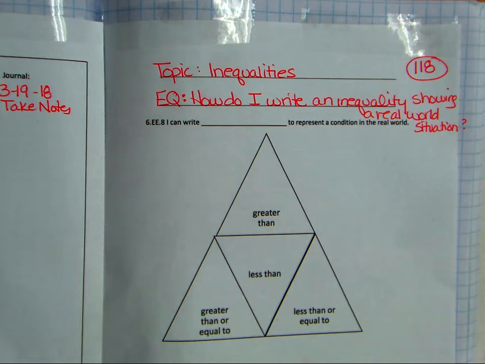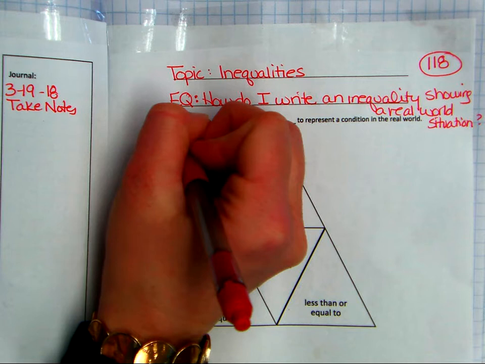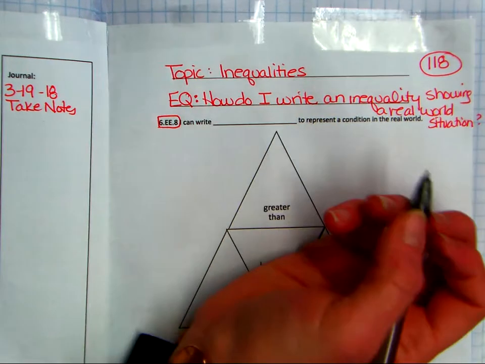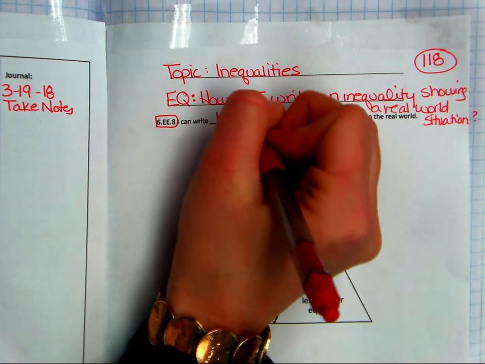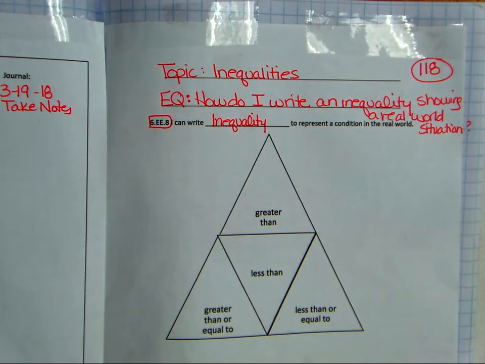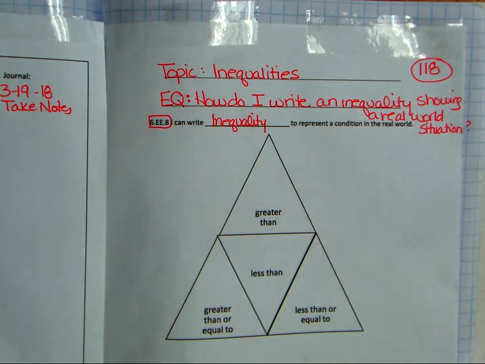Hey, today we are going to be talking about inequalities, and you should be able to answer the question, how do I write an inequality showing a real-world situation? This is from Standard 6EE8, and you should be able to write an inequality to represent a condition in the real world.